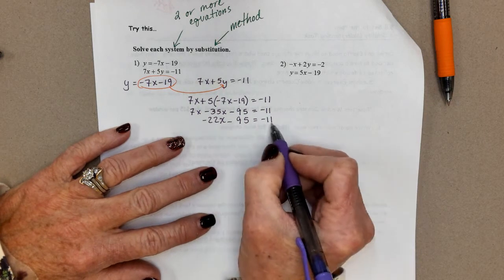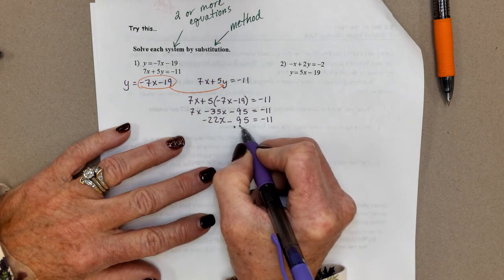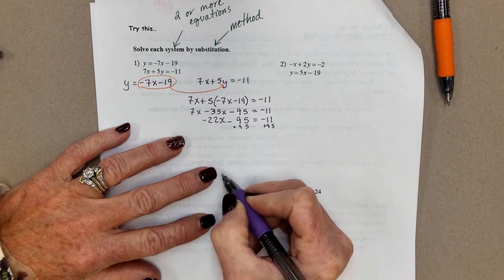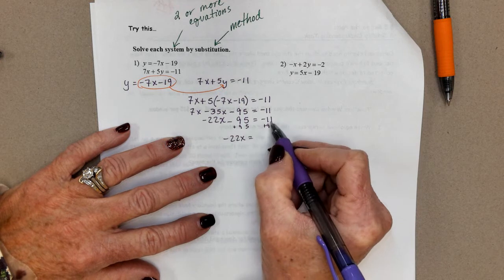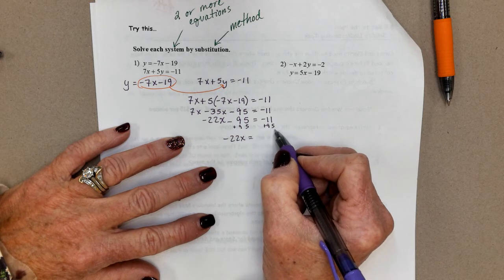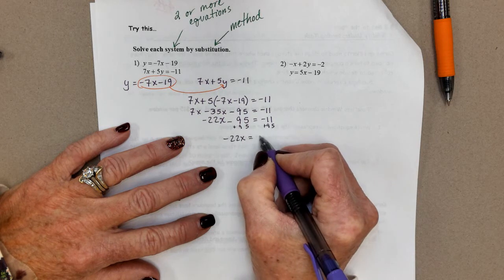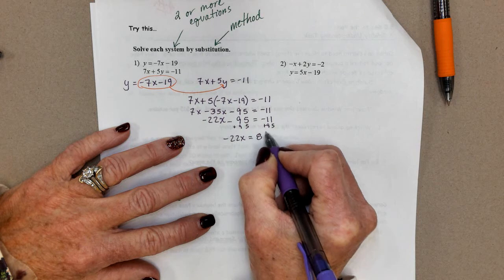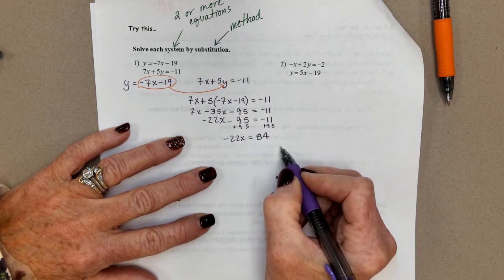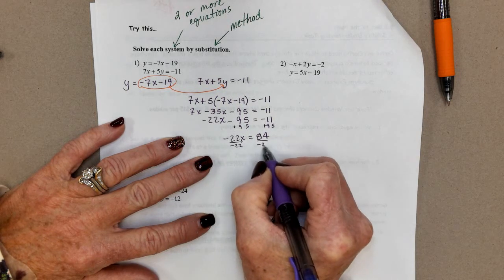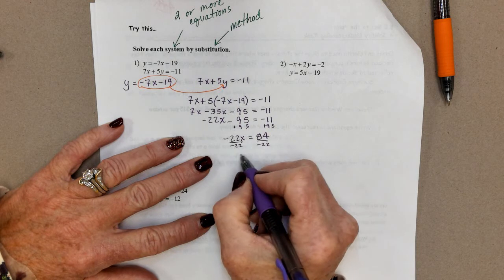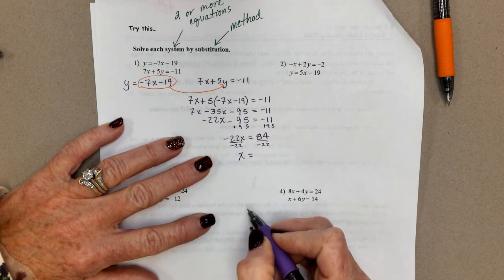We're going to add 95 to both sides. If you need to write that under here, you can. That's going to give us negative 22x equals, let's see, negative 11 plus 95, that's 84. And then I'll divide out by negative 22. And x does come out to be 84 divided, oops, did I do something wrong?